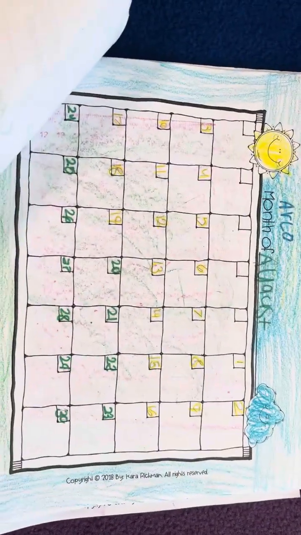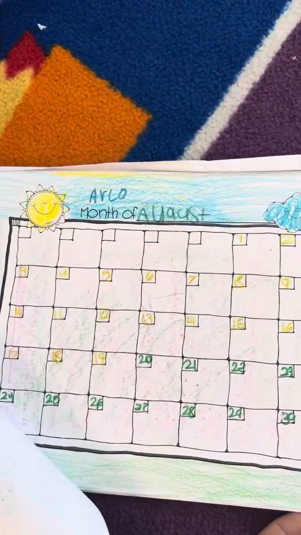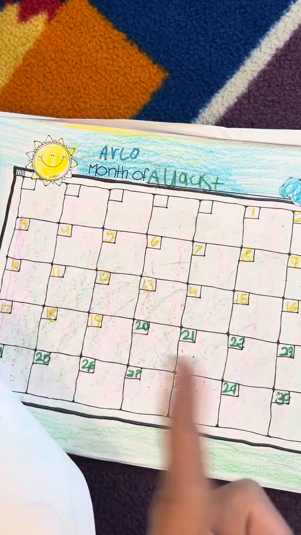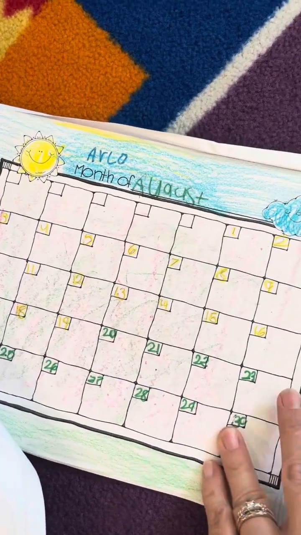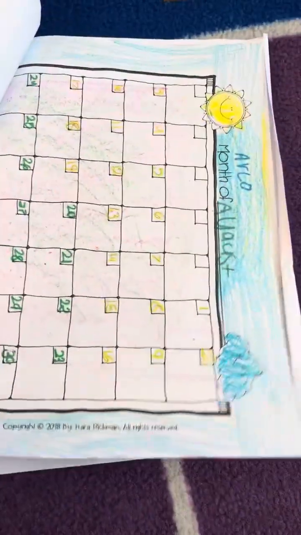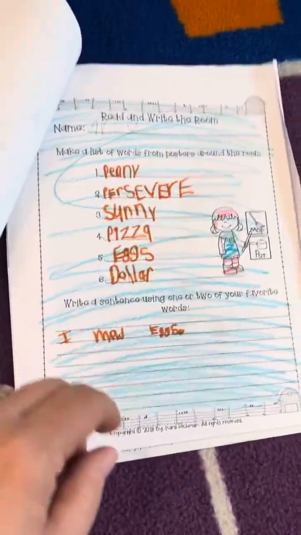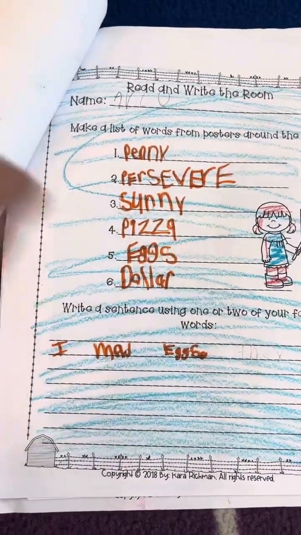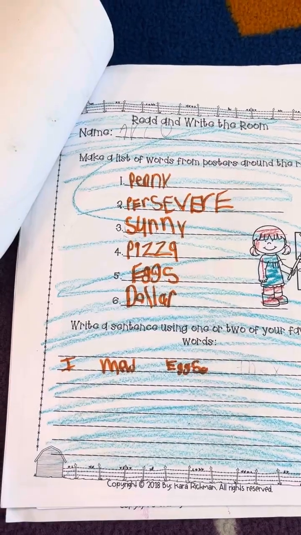This is Calendar Center. And so they draw the numbers for the calendar so that they write the numbers, and they can illustrate, shade, and color the month of whatever month it is. This is Read and Write the Room. So I have pointers that they can pick out, and then they go around the room and they write words that they are reading around the room.